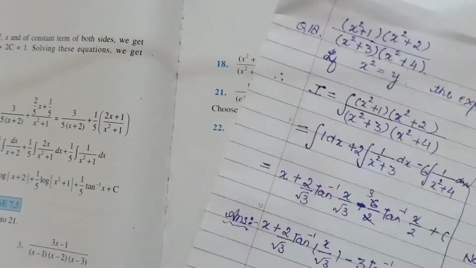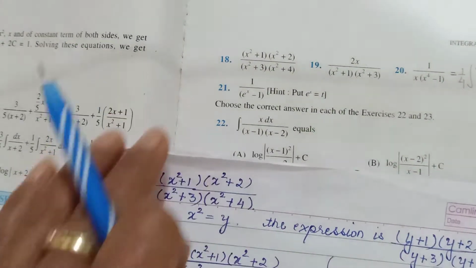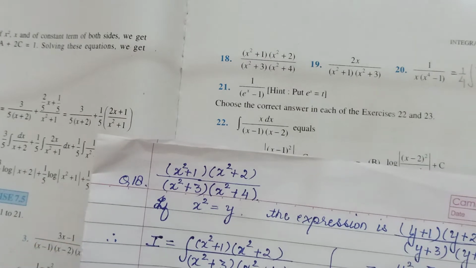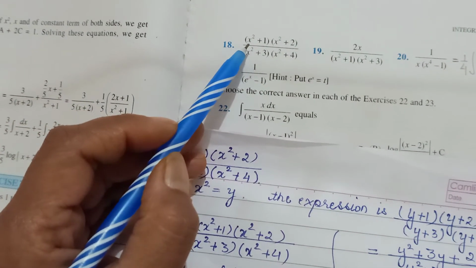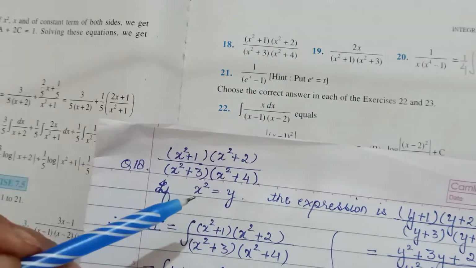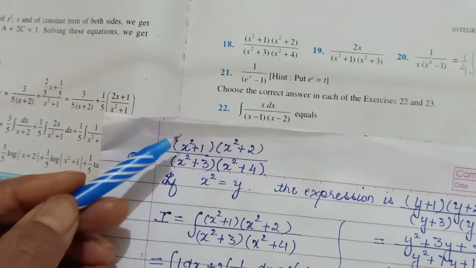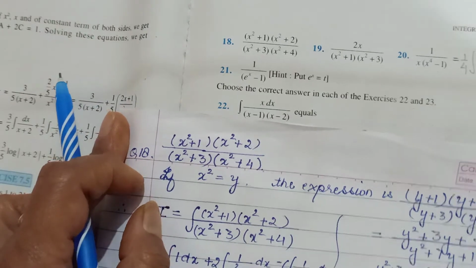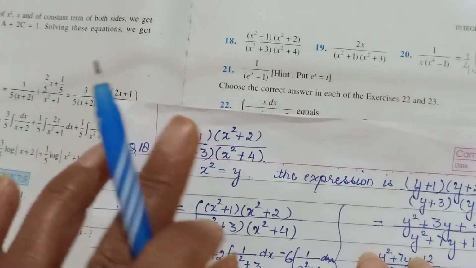Now this example is important here, children. Must have come across such questions and examples as well. So what are we observing here? We have x square plus 1, x square plus 2, x square plus 3, x square plus 4. So we have to do it by splitting to partial fractions, but ये square form में अगर हम करेंगे तो it will become very complicated.